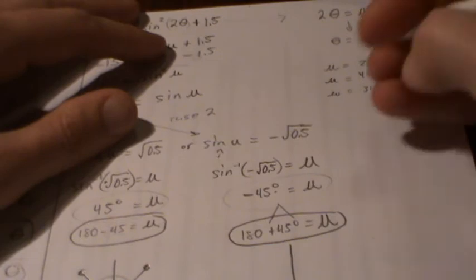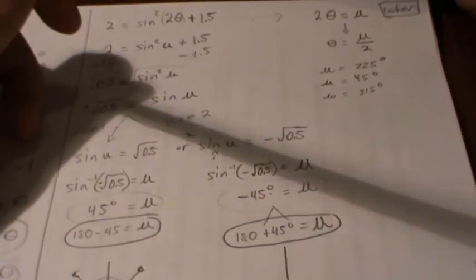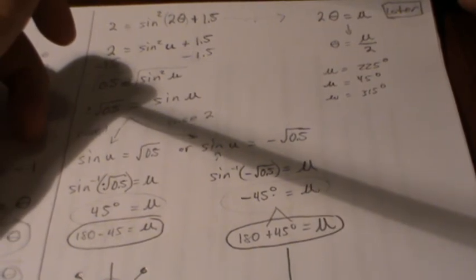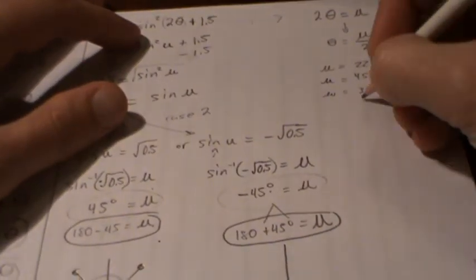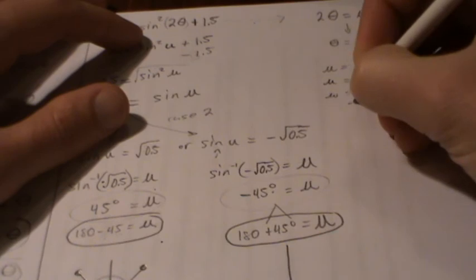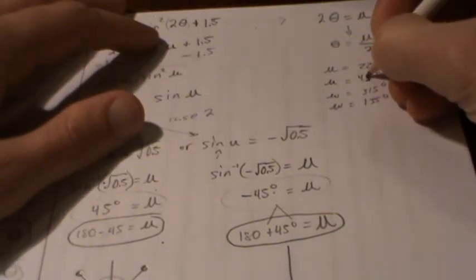And then I need also 180 minus 45, which is 135. I should have known all of those, but it's just making sure here.